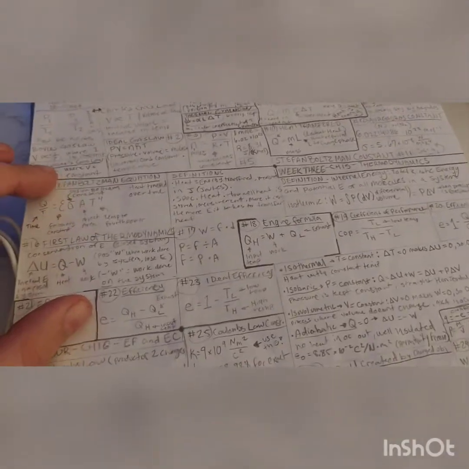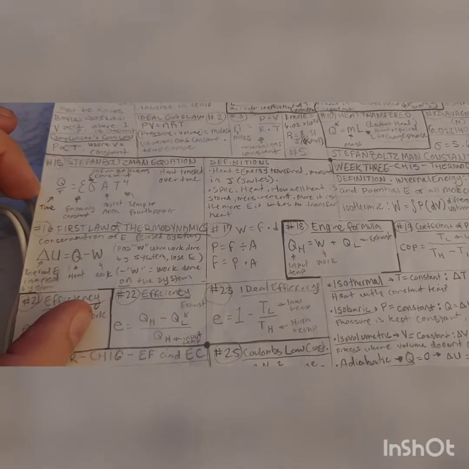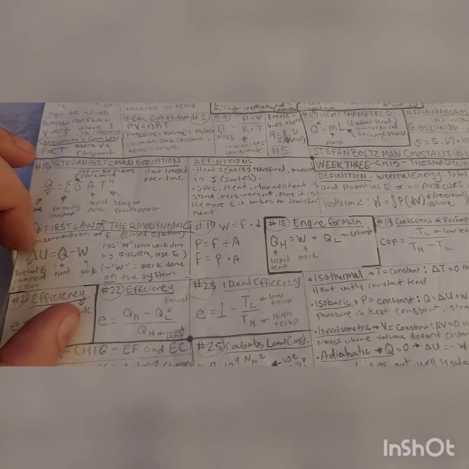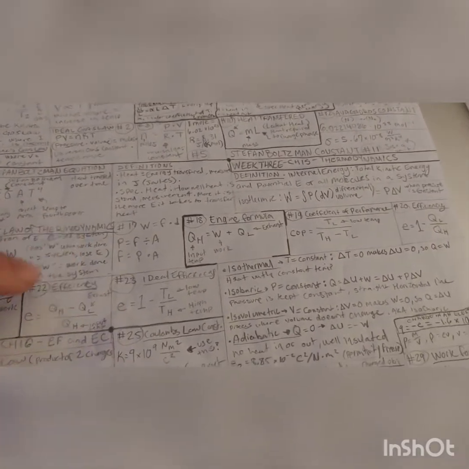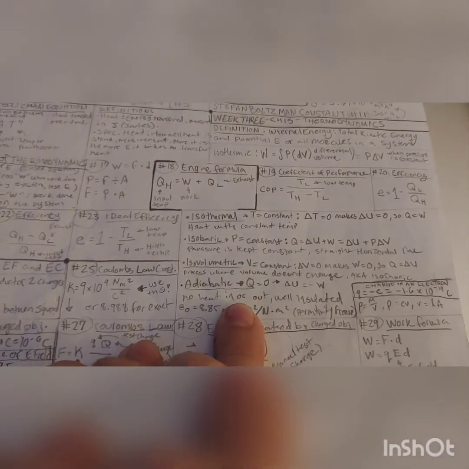And we have the Stefan-Boltzmann equation and the first law in thermodynamics, the engine formula. Those are the different kinds of thermal expansion, sorry, no. Oh gosh, that's so embarrassing.